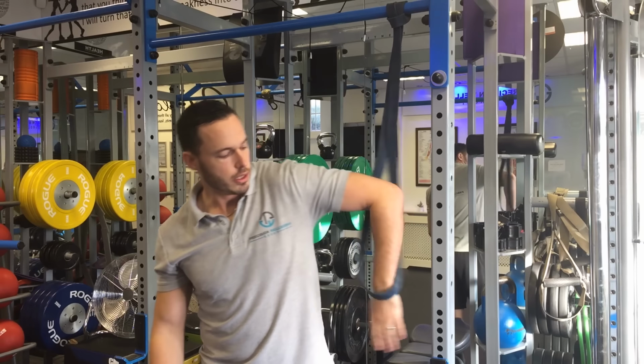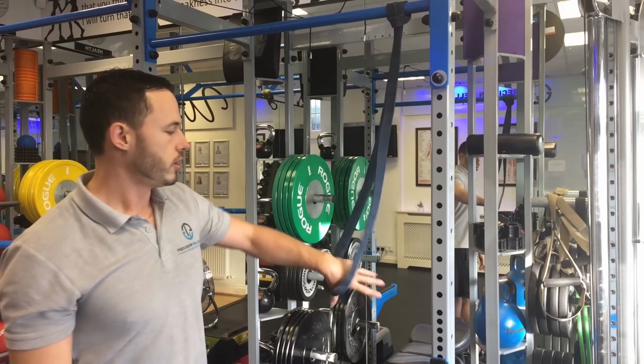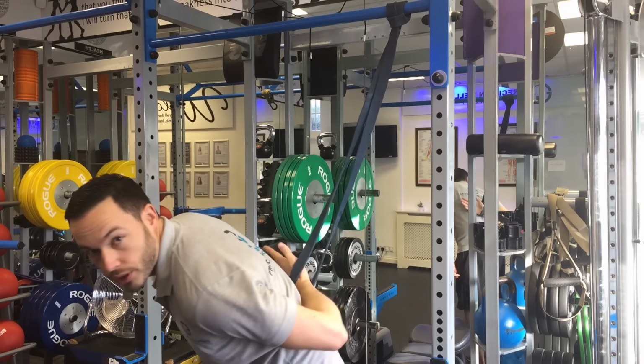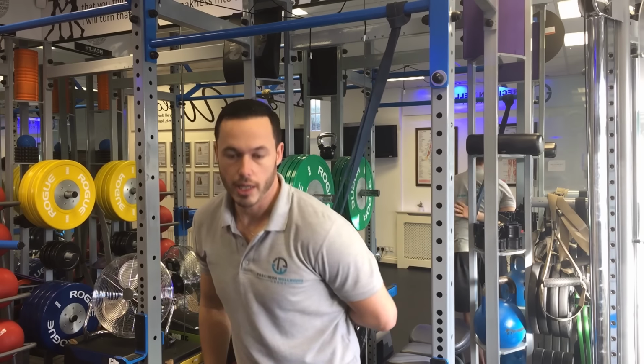Once you've done that, same setup for the next stretch. Put your hand through, turn away and lean forward. This allows you to get your arm bent behind your back.